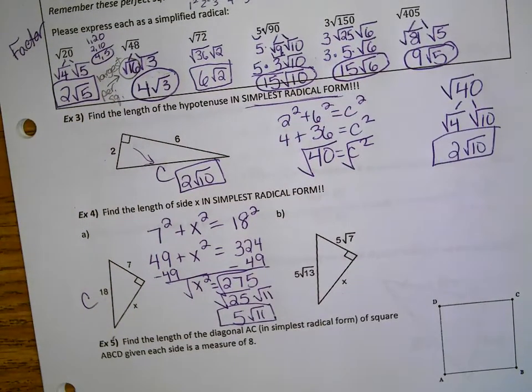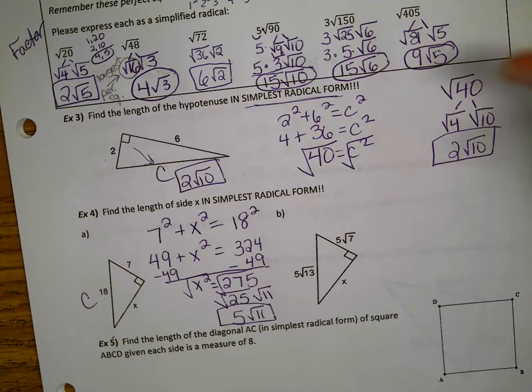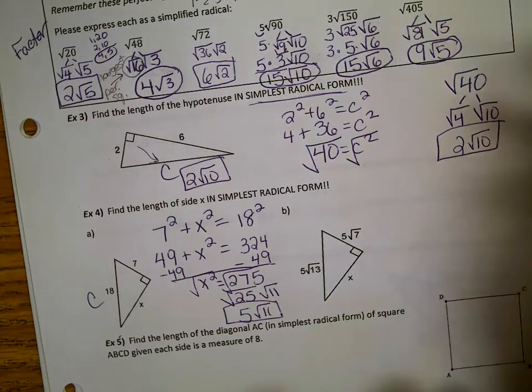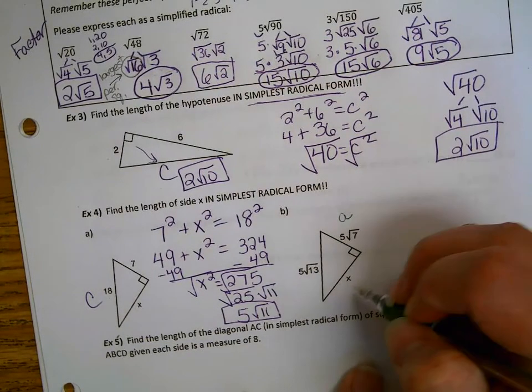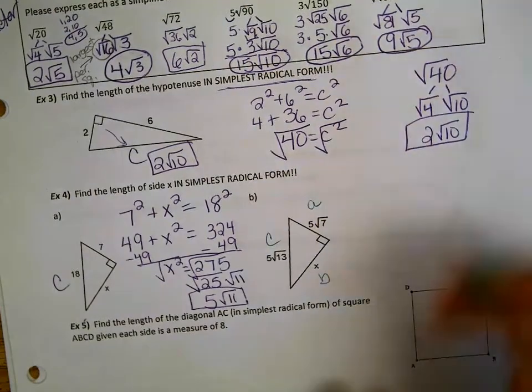Letter B is a little bit different, okay? Letter B has some extra radicals with it. So I'm actually going to change colors to do this one. Here's our A, our B, and the hypotenuse is 5 square roots of 13.